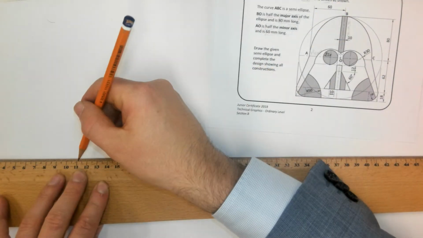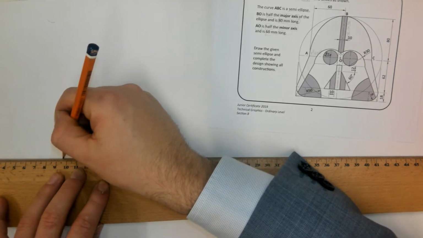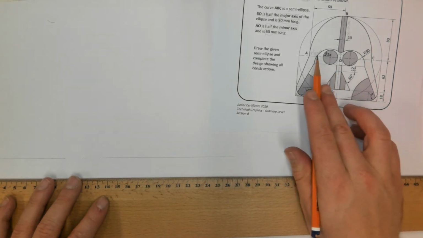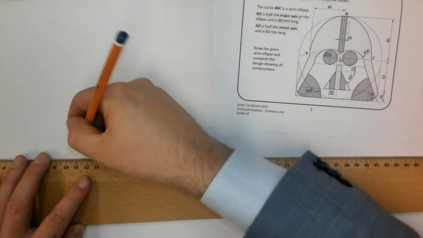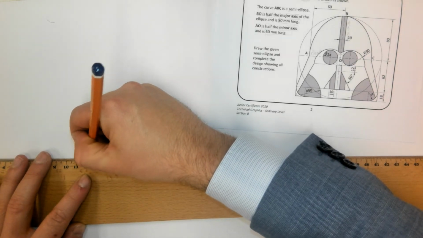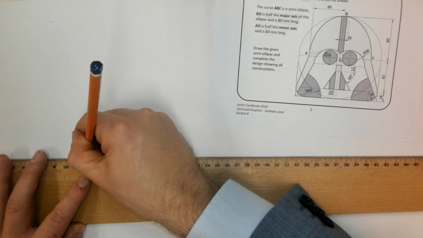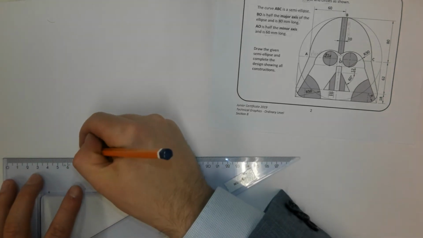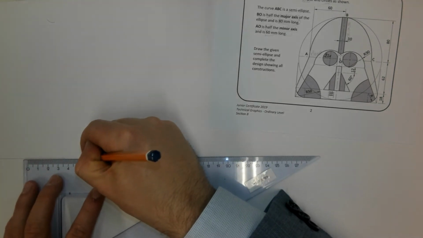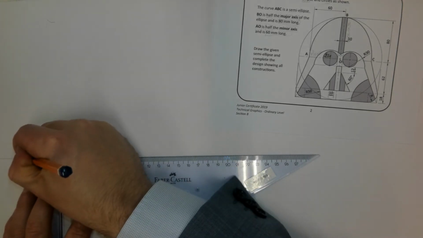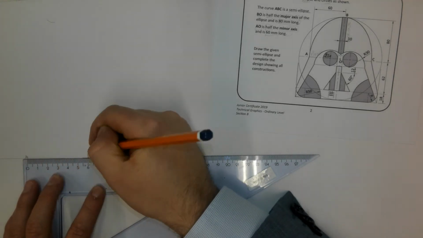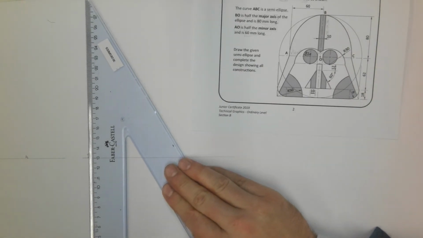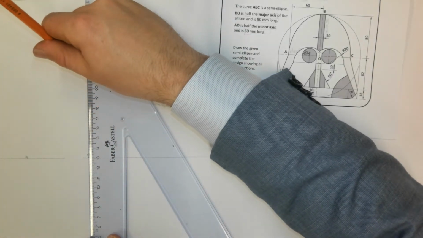So I'm going to draw in my circles now. AO is the minor axis and is 60 millimeters. So there's point A, here's point O. Now, OB is half the major axis and is 80 millimeters long.